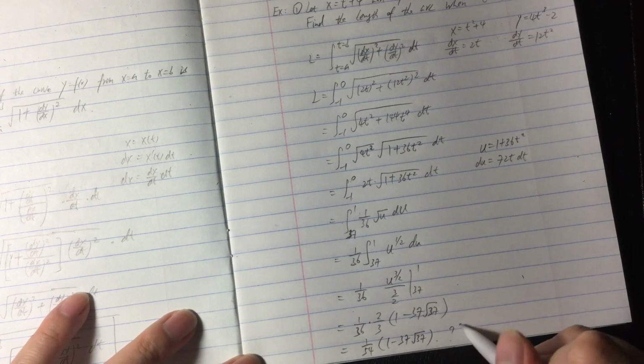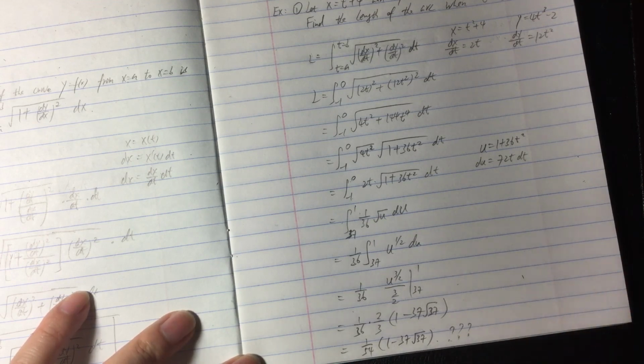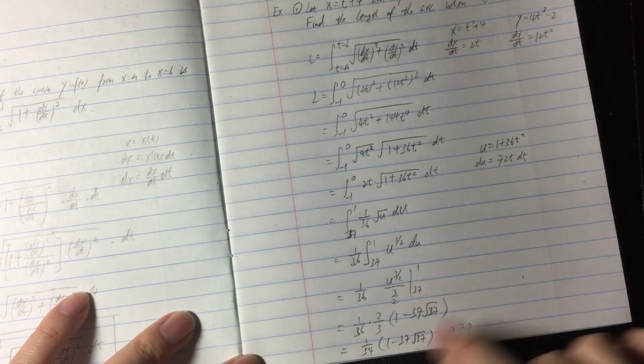Can arc length be negative? Arc length is always positive, it can never be negative. Then what's the mistake here? Arc length won't be negative. What's the mistake here?